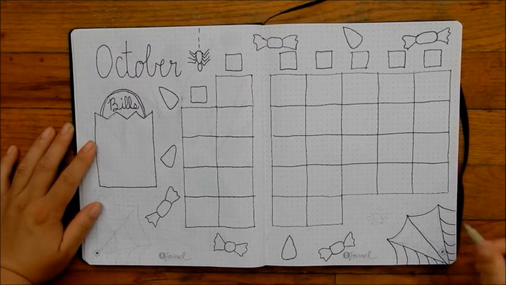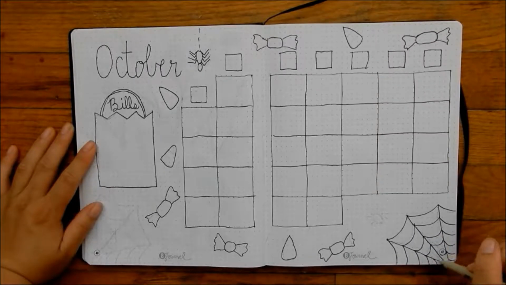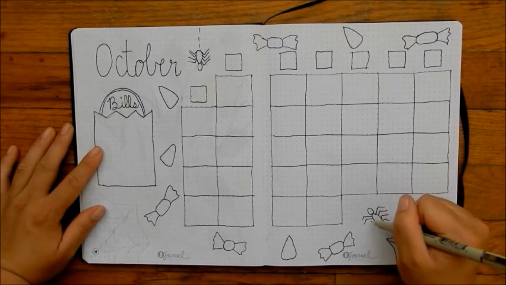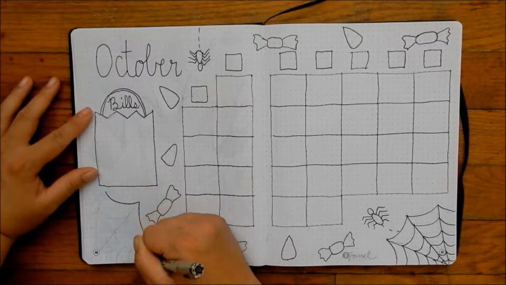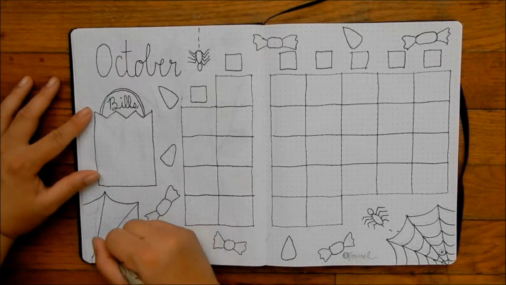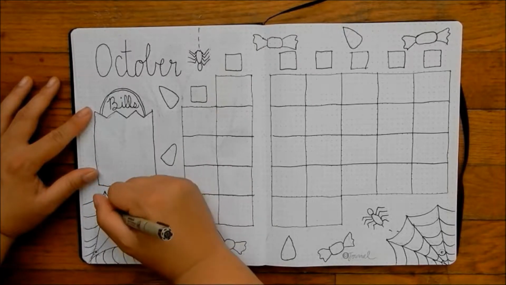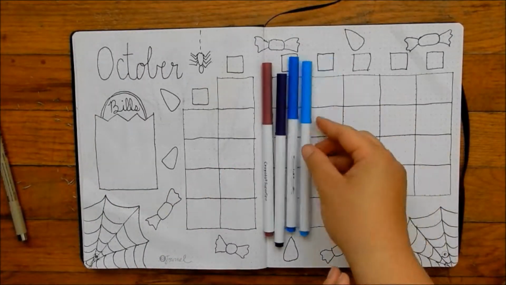Oh gosh, these webs, I didn't know how to draw webs, guys. So I had to look them up, and I think they turned out pretty well. I really actually enjoyed drawing the webs because it's kind of cathartic just having them all match up, you know?